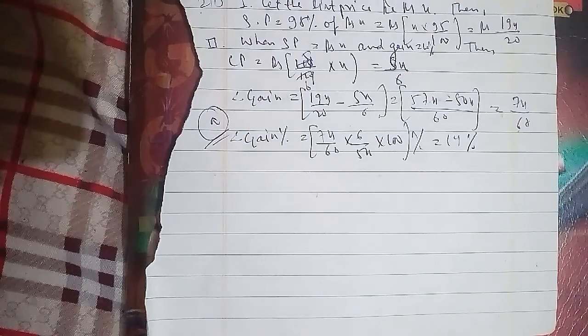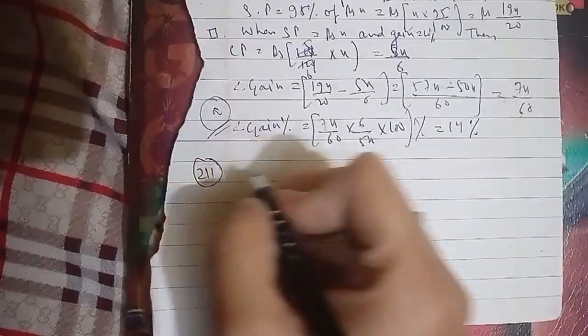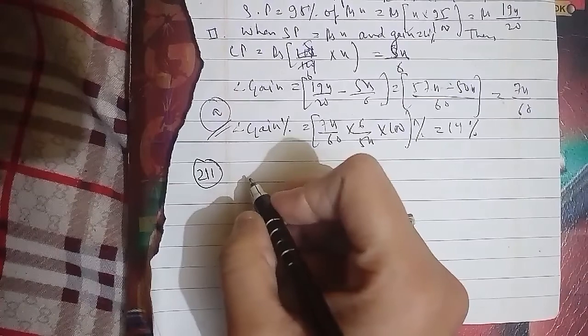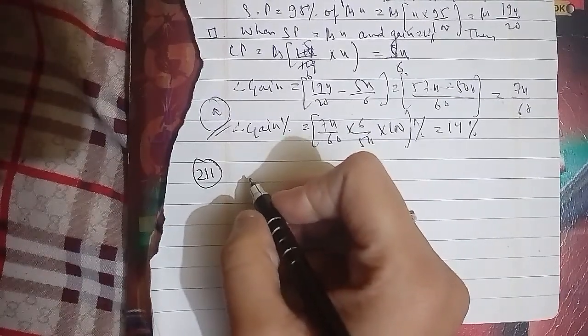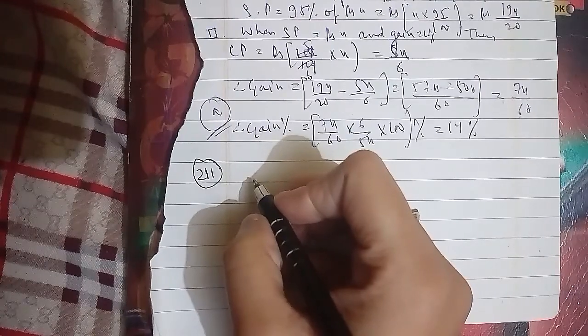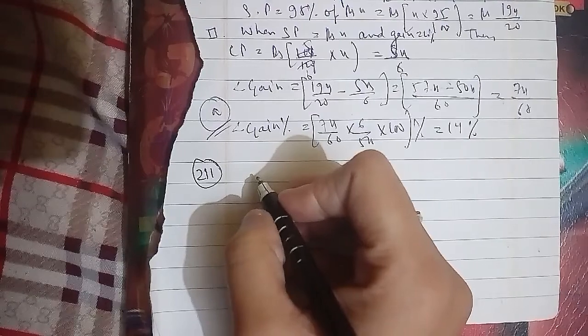We go ahead for the next question, the 211th question of the session. The question is, an item costing rupees 3,000 is sold at a certain discount. Find the rate of the discount offered.